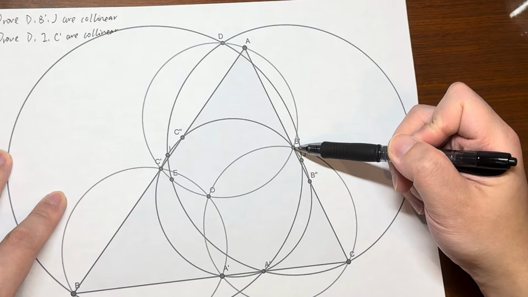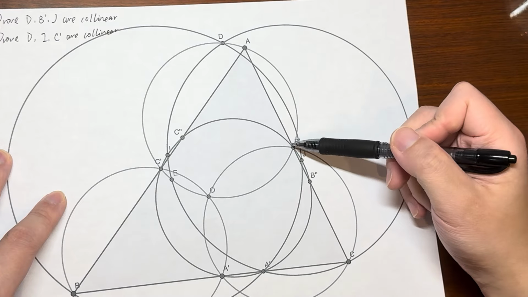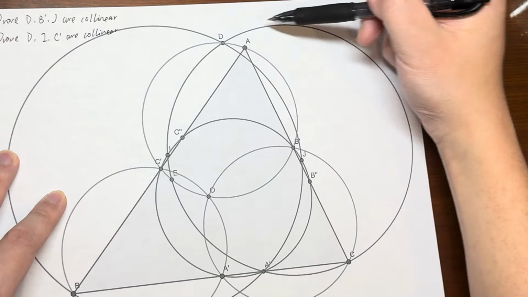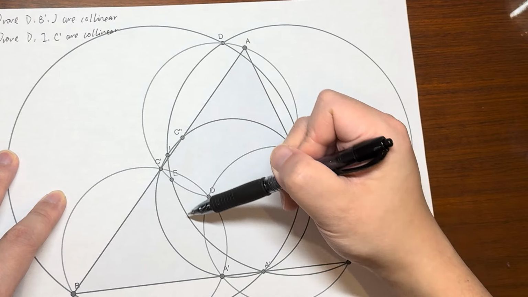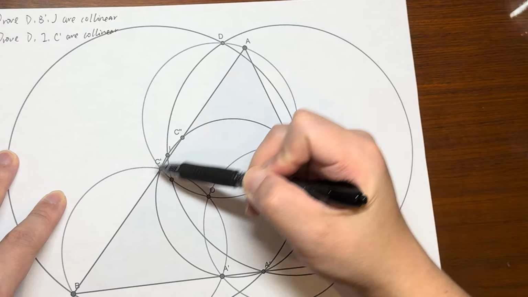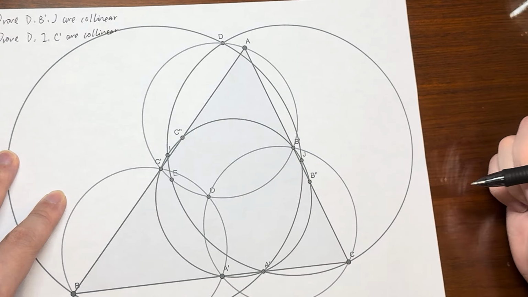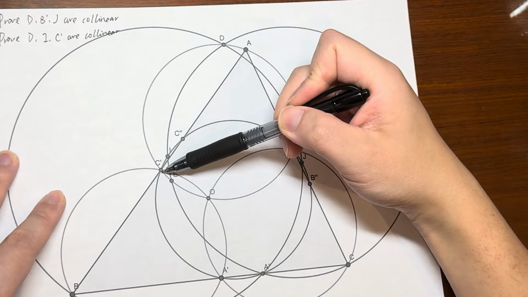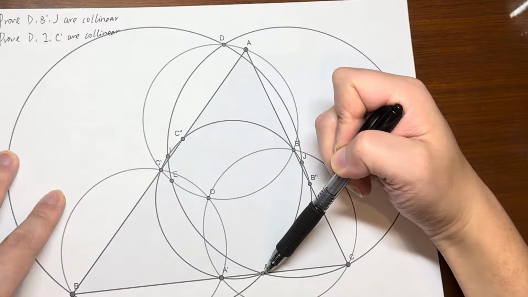Now this circle centered at B prime with a radius B prime C intersects the circle A prime B prime C prime at a point E. And remember we proved that C prime, E, A double prime are collinear.